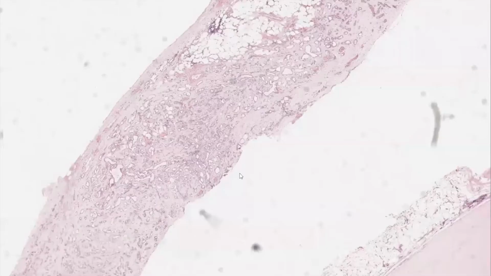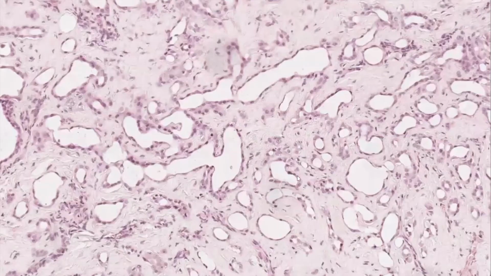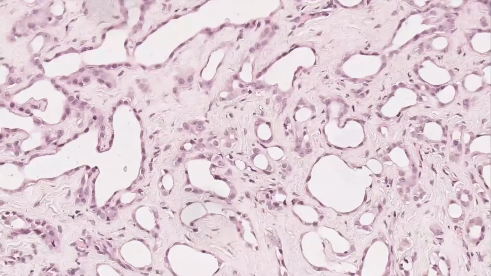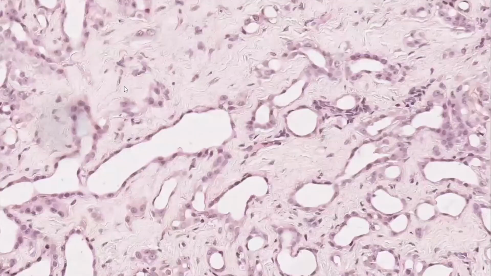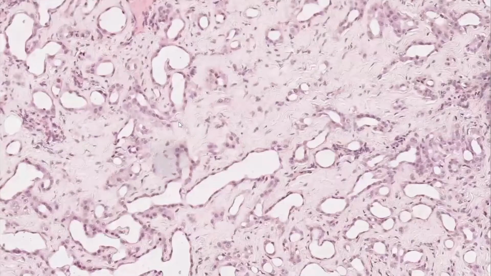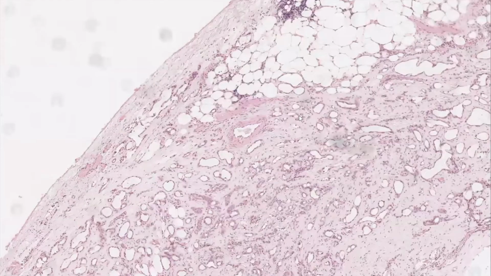If we move to the side here, we can see that there's this proliferation of these epithelioid cells. They do look fairly bland, and that is often what we see in mesothelioma, is that they look a little bit more on the monotonous bland side in comparison to carcinoma. And they're forming these tubular structures that are diffusely invading down and getting into the underlying fibroadipose tissue.